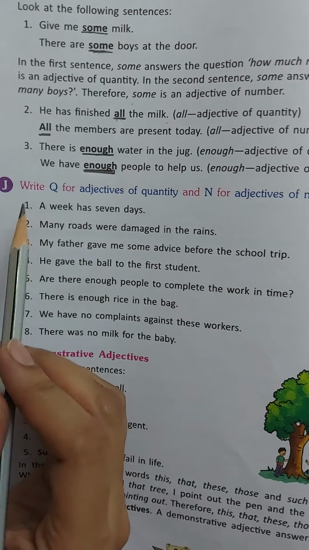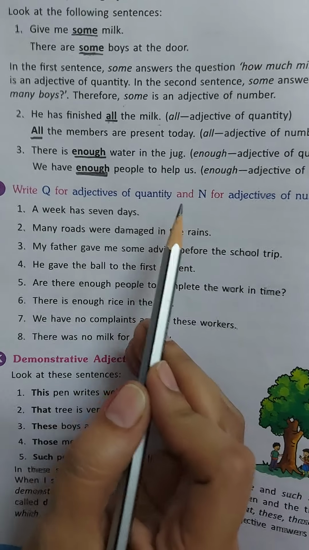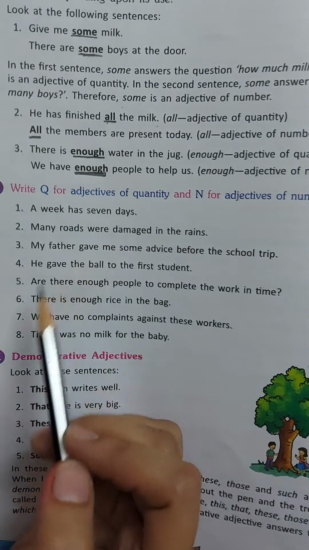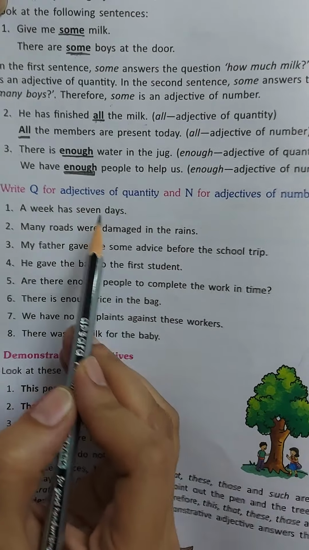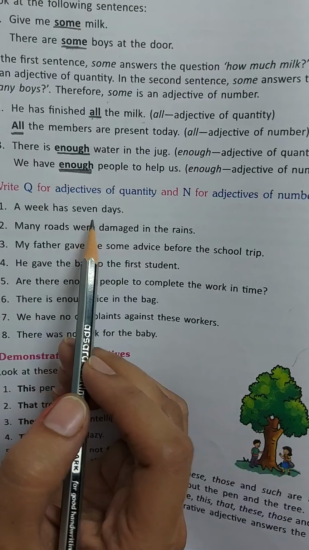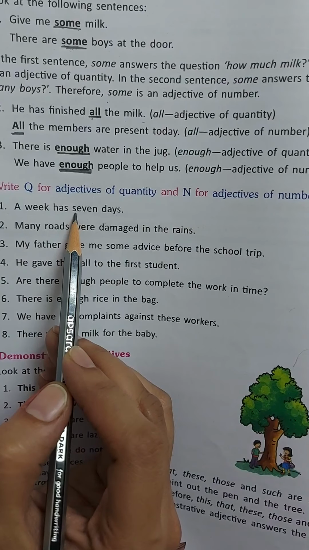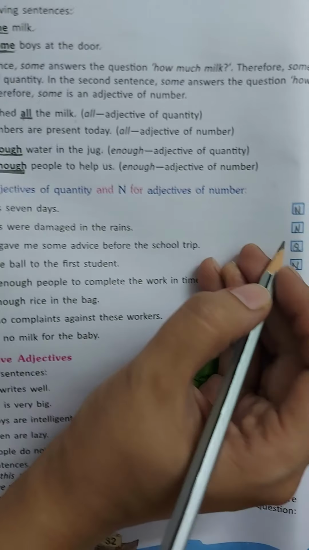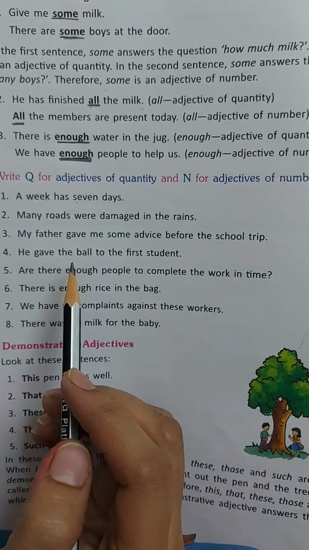Let's move further to the next exercise. Write Q for adjectives of quantity and N for adjectives of number. First is, a week has 7 days. How many days? So here, 7 is answering the question, how many? So it is an adjective of number. So we'll write N here.